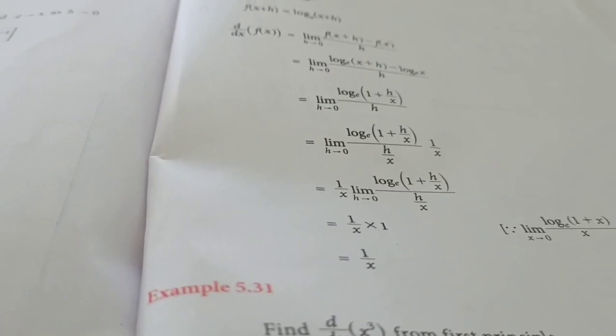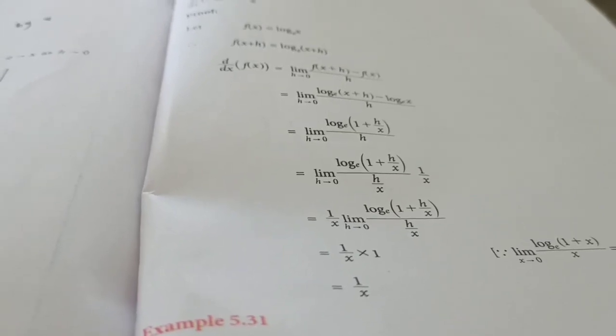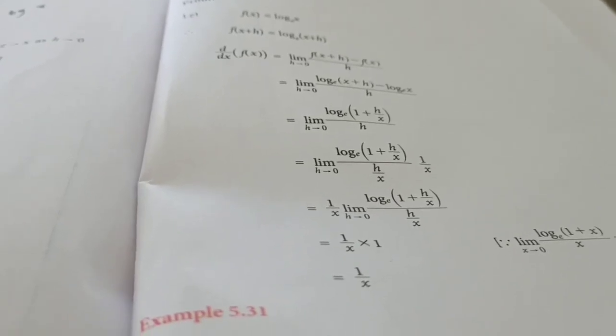Understand, students? Sometimes they will ask for the derivation, so you need to learn it from the book itself. Okay, no need to write down these 3 derivations in your notes. You can learn them from your book itself. Understand? Okay, let's move to the next problem.